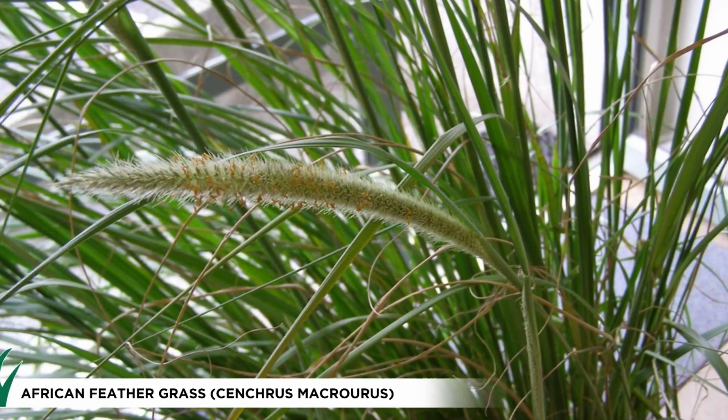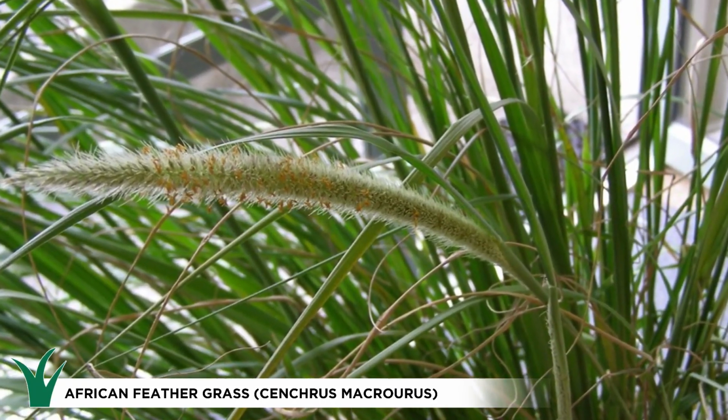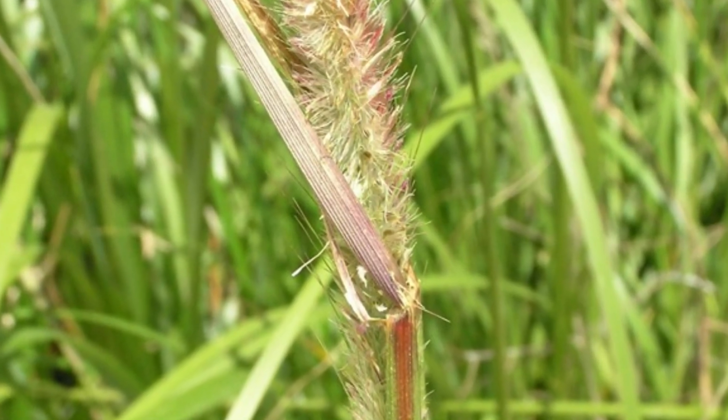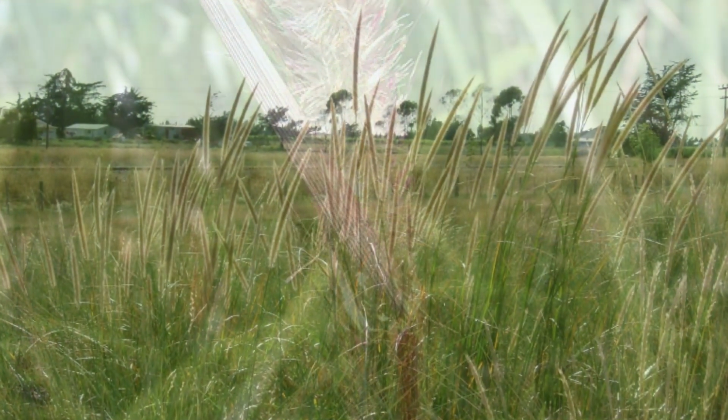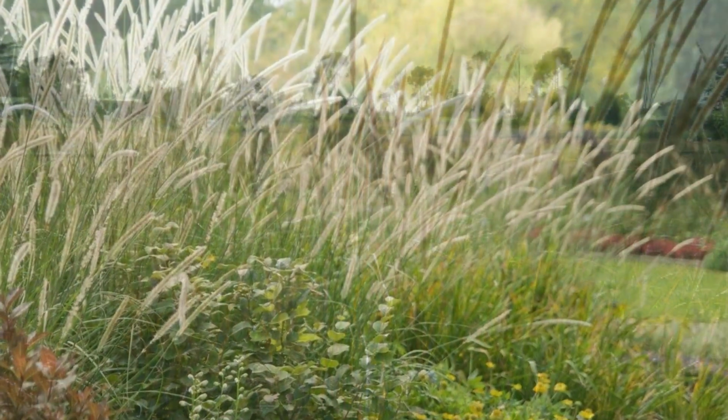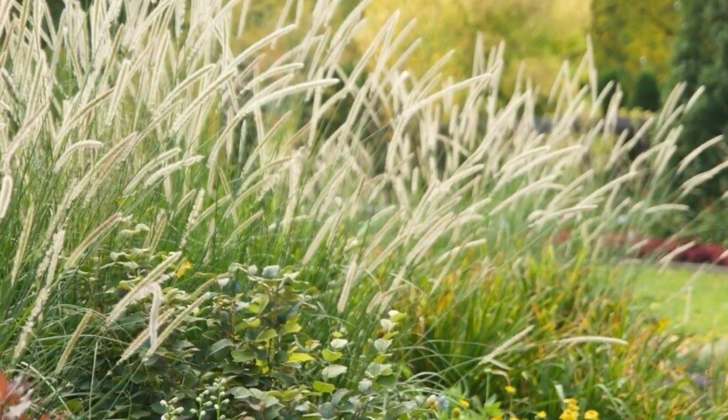Fourthly, African feathergrass, or Cenchrus macrourus. Native to Africa, this grass has become invasive in parts of southern Australia. It forms dense stands that crowd out native species and can lead to soil erosion.